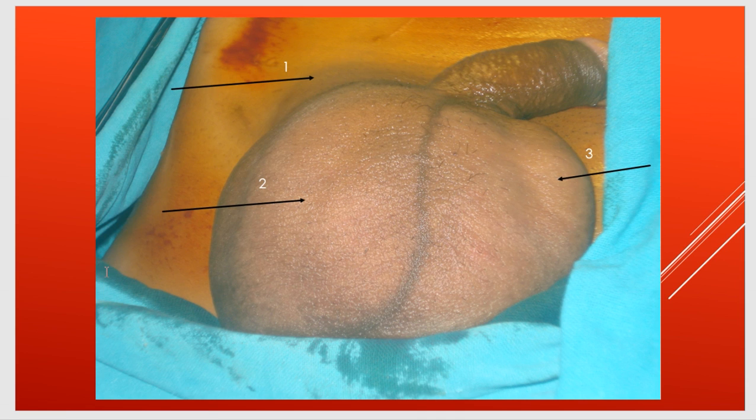Now, based on the provisional diagnosis, the patient will look somewhat like this. You can see here, I have marked three regions: first, second, and third. This first region is suggestive of the right inguinal area where the swelling is apparent, and that swelling is coming down into the right hemiscrotal area, denoted by the second arrow. And this is the third arrow. This bulge is basically the left side testis, right? So what we have discussed till now, the patient will somewhat look like this clinically.